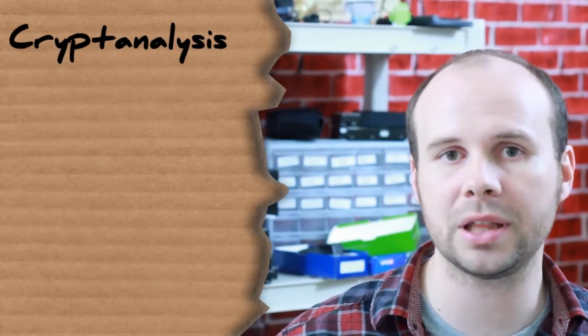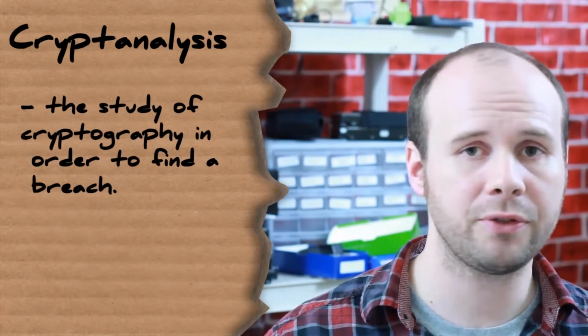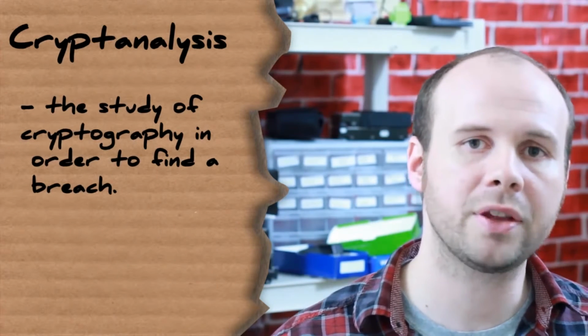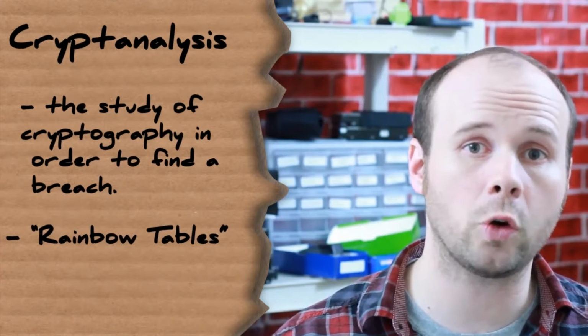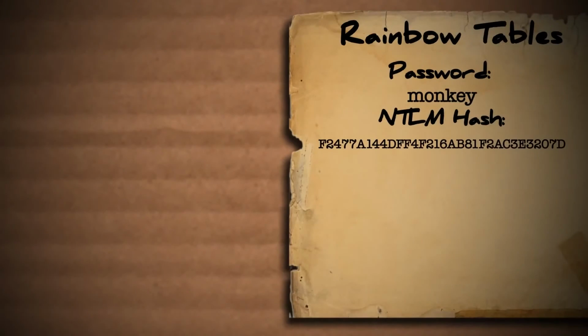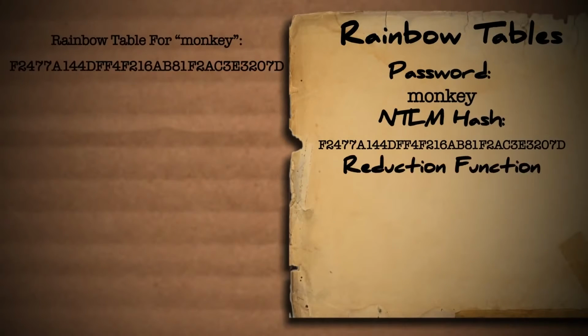Brute force is the most common means of password cracking. But there's a third option called cryptanalysis, which is simply the study of cryptography to see if it can be breached. This method of cryptanalysis uses what's called rainbow tables. Without getting overly complicated, a rainbow table can be a long string of millions of hashes.